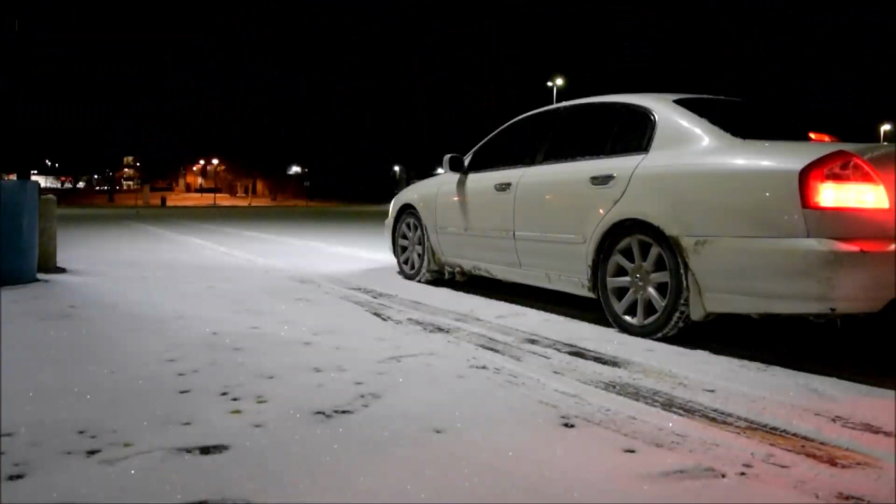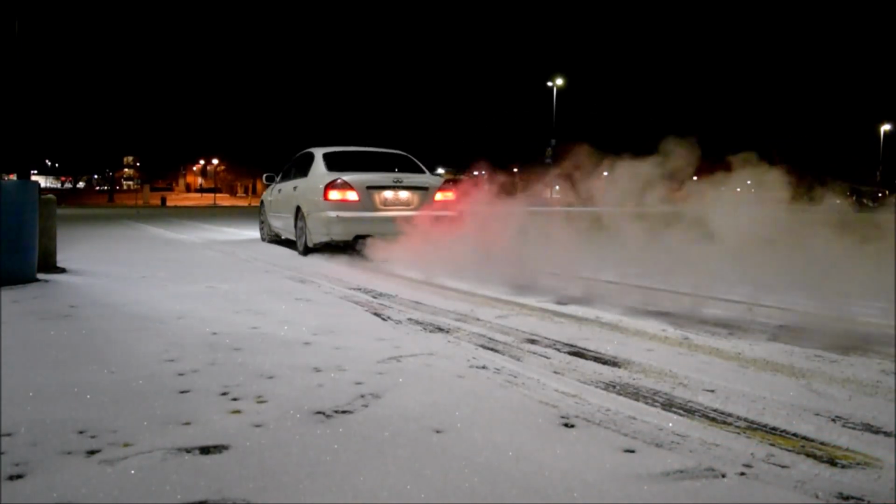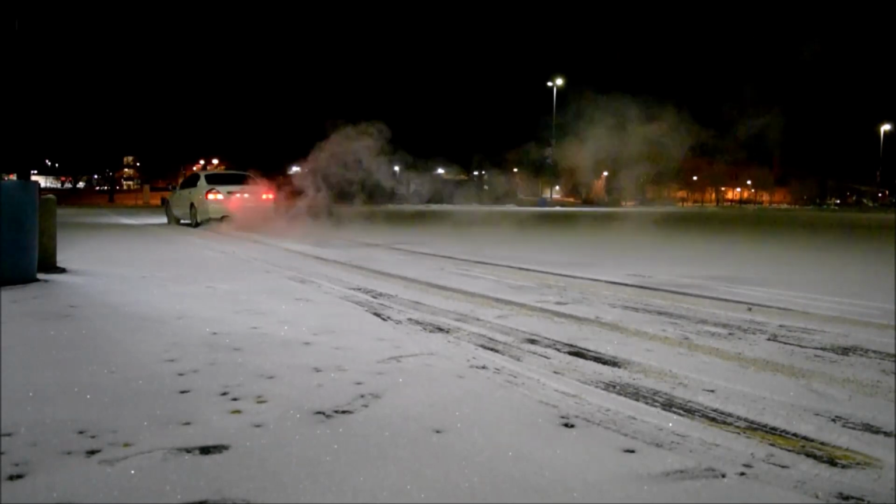You cannot fully depend on these systems because they could fail. But not only that, you cannot break the laws of physics. So if you go around driving like a fool on ice or snow, you will probably end up in a ditch or around a tree.